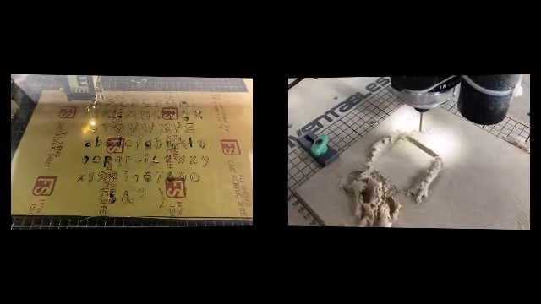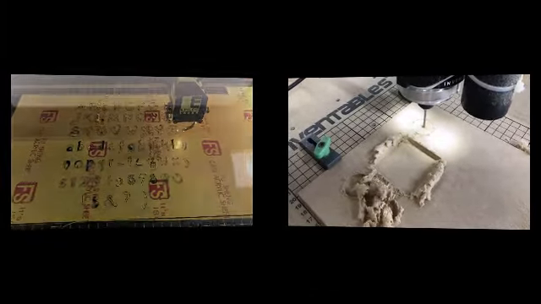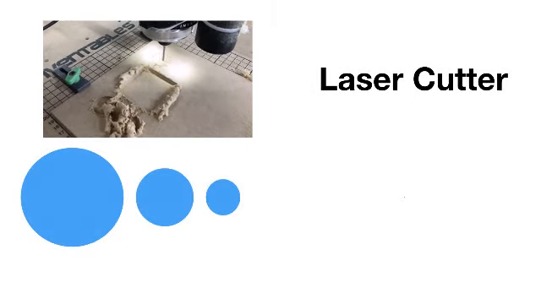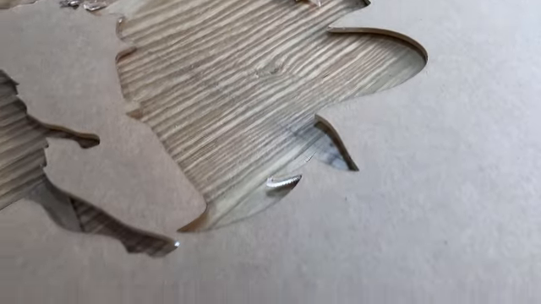The major difference between a laser cutter and a CNC machine in terms of the cuts you can make is the size. The bit in the CNC machine usually ranges from 1 to 4 millimeters. Most laser cutters focus the light to a circle around 1/10 of a millimeter wide. This is why the level of detail for laser cutters is so much higher.